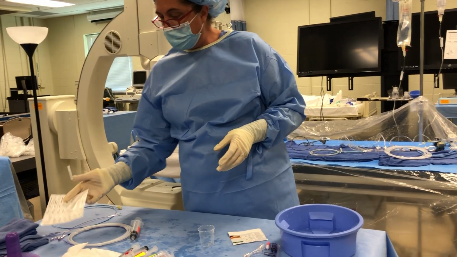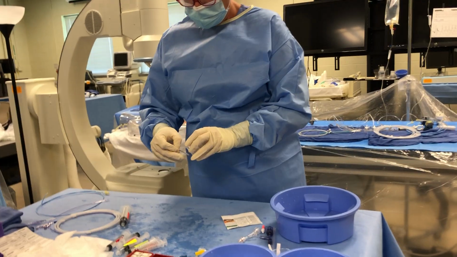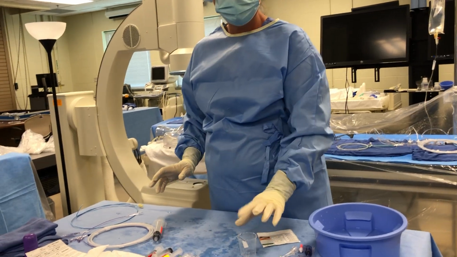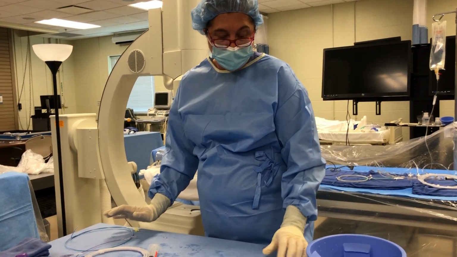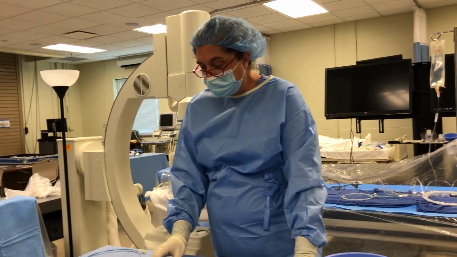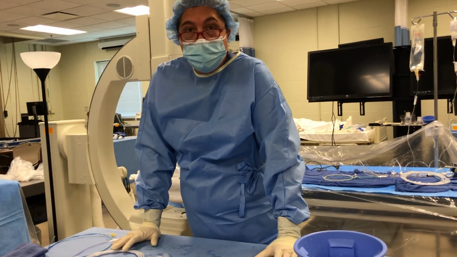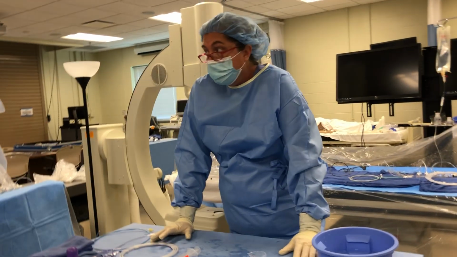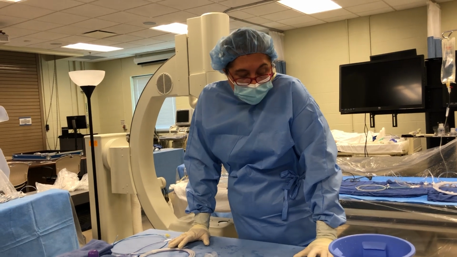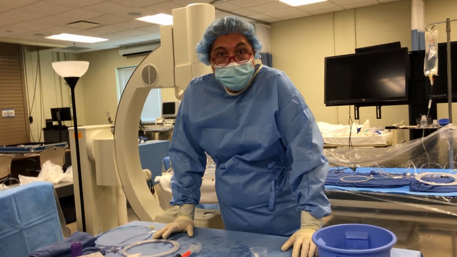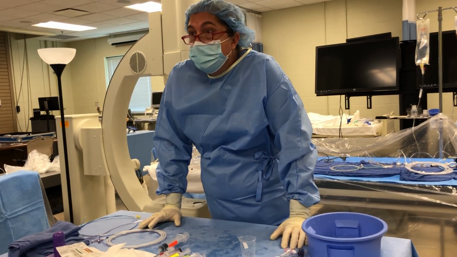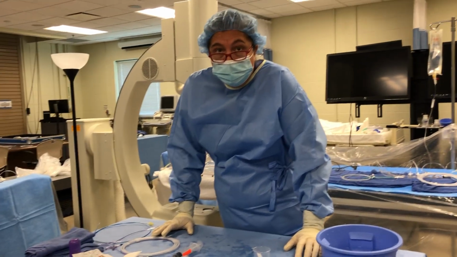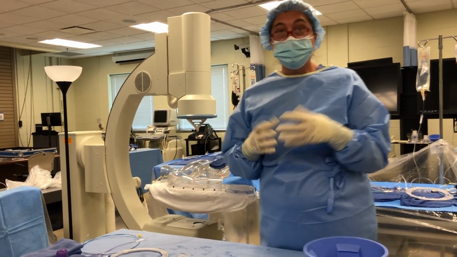Interventions, all right, we should always have some nitroglycerin on our table. Nitroglycerin, we've already talked about, works on spasm, coronary artery spasm, okay? So we actually will administer this at times right into the coronary artery. Now, it also will help, it's a vasodilator.